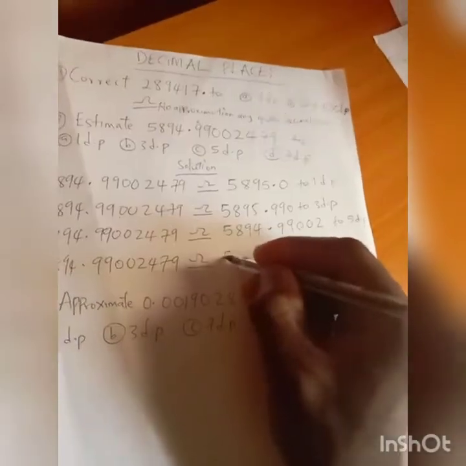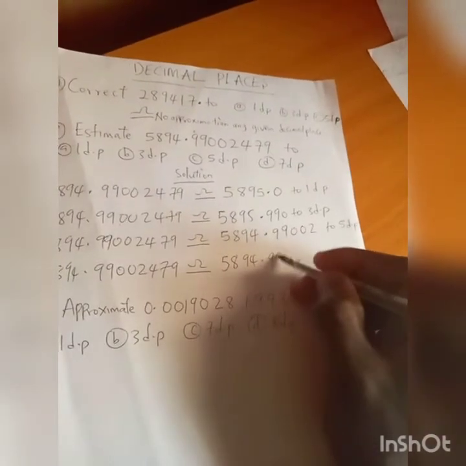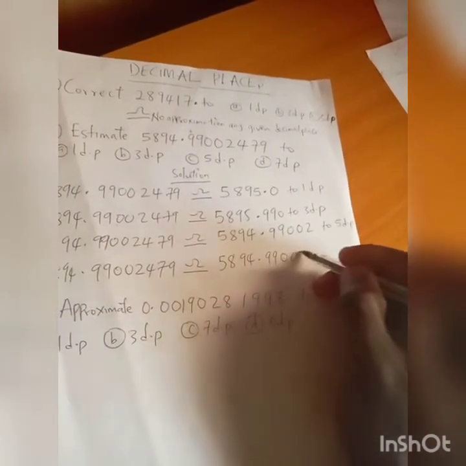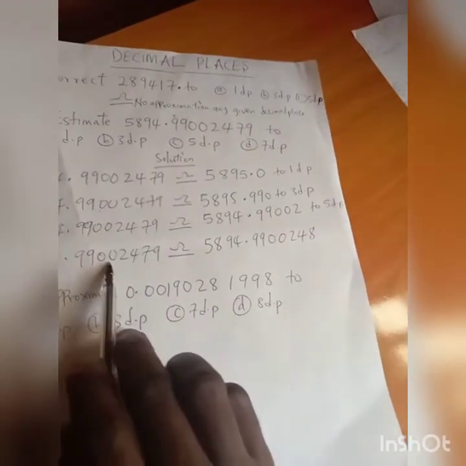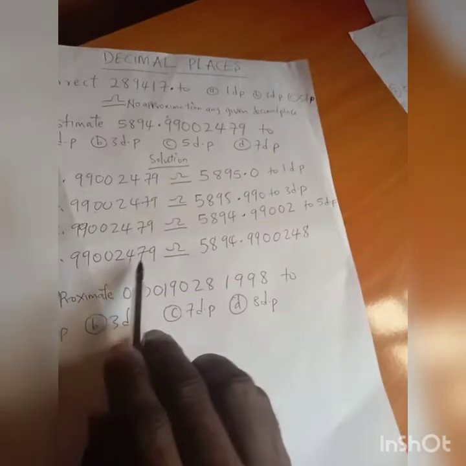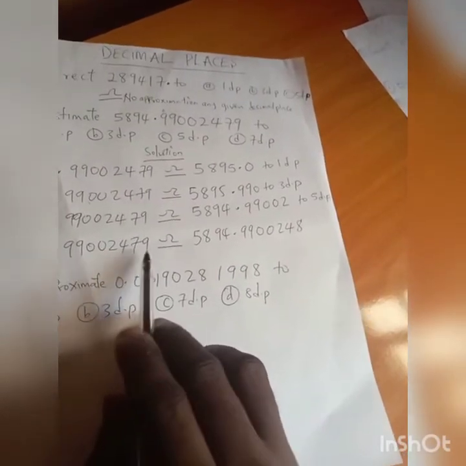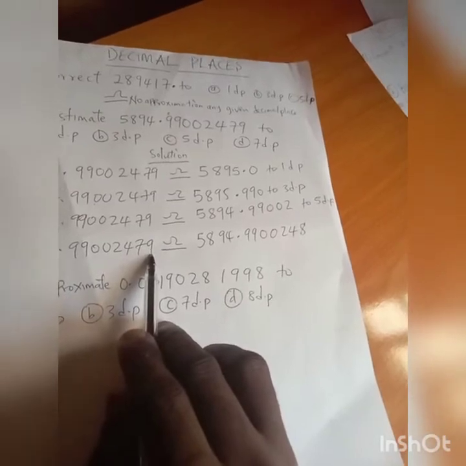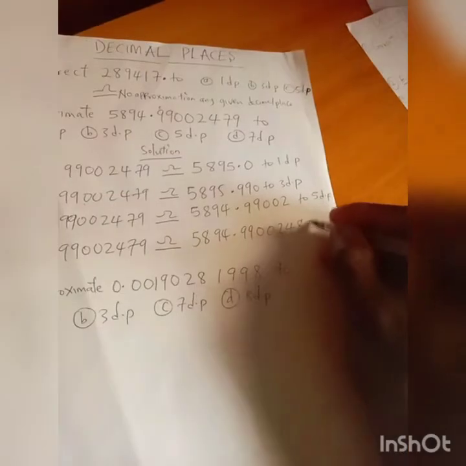So we have 5894.9900248, because 1, 2, 3, 4, 5, 6, 7 is the 7th digit after the decimal point. Add 1 to it, and it will give you 8 to 7 dp. So that is how you do it.